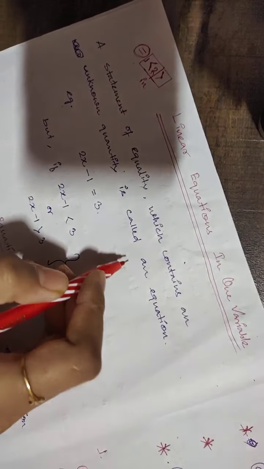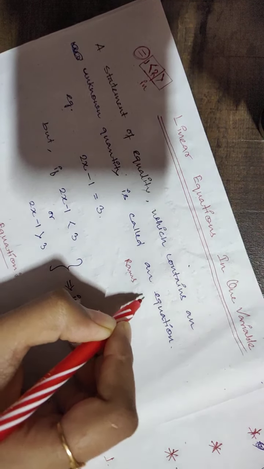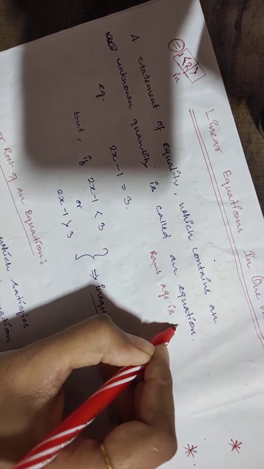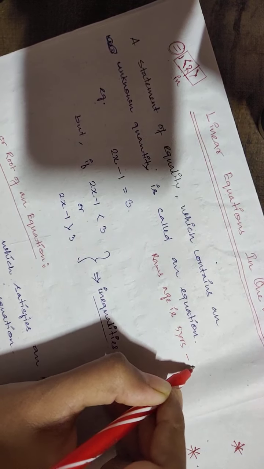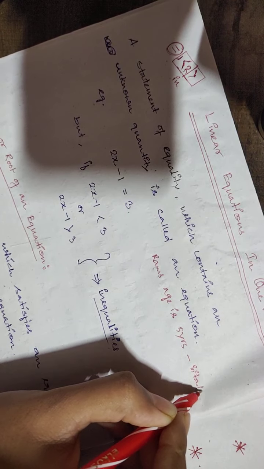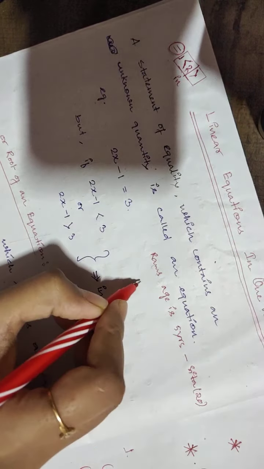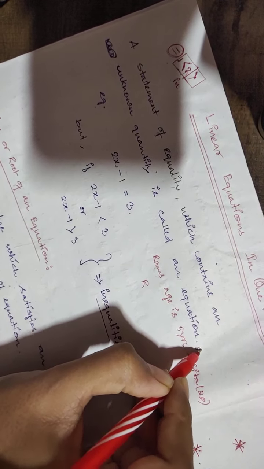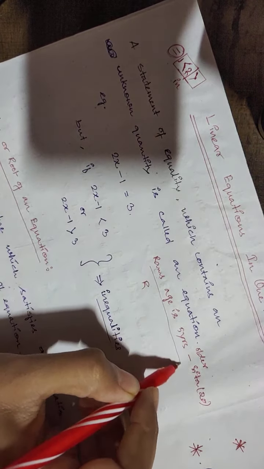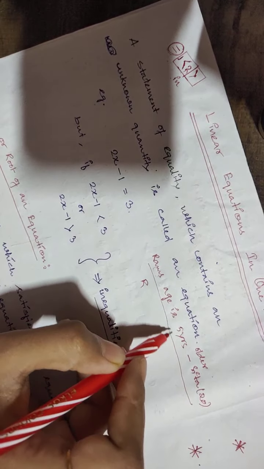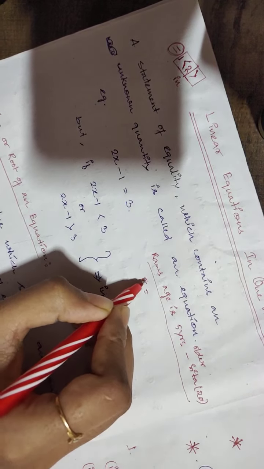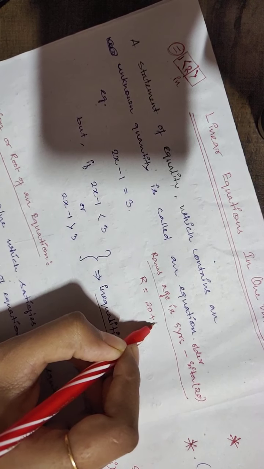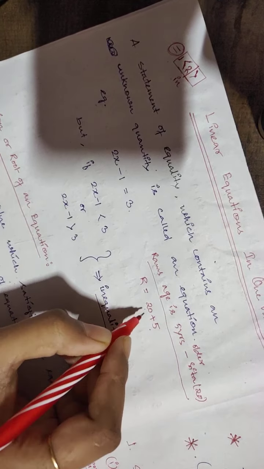Suppose in general form I am telling Ram's age. Suppose Ram's age is 5 years older than Sita, and Sita's age is given, suppose 20. So what will be Ram's age? Suppose I write R will be equal to, Ram's age is 5 years older than Sita. This is one statement, isn't it? So Ram's age R is equal to Sita's age, which is 20, and 5 years older, that means 5 years more than 20. So 20 plus 5. This is one statement.